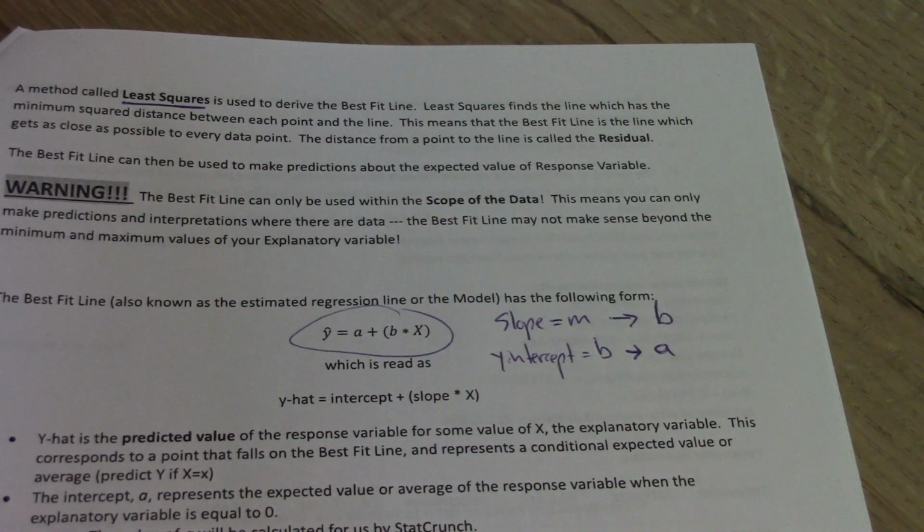So a and b, those are numbers, those are statistics, and StatCrunch will do the least squares for us. It will do all that hard work, and it will just tell us what a and b are. So once we know those, then we have the equation for our best fit line, and then we can use it to make predictions, as we'll do shortly.